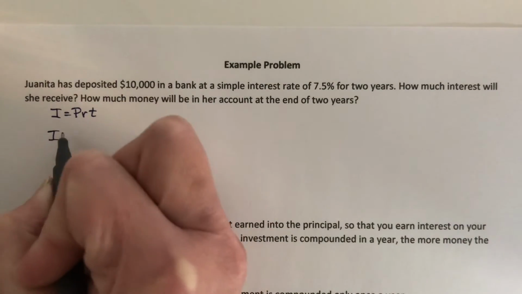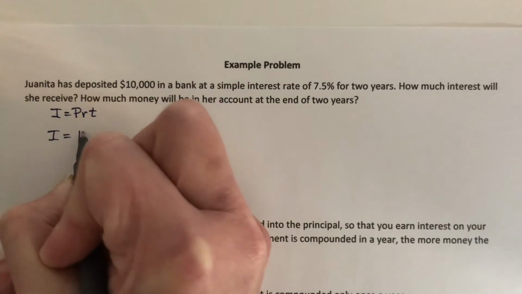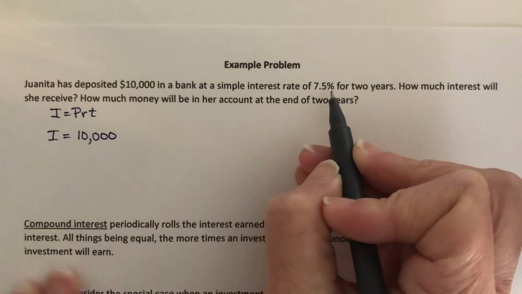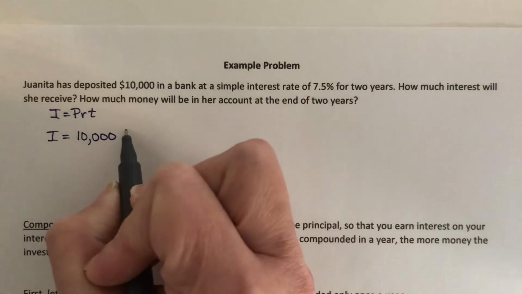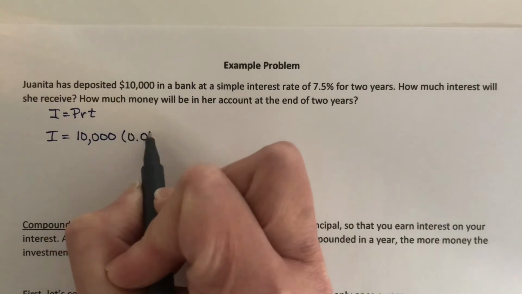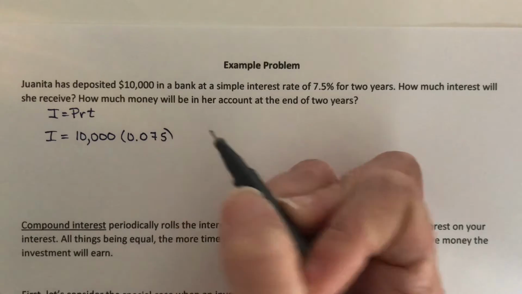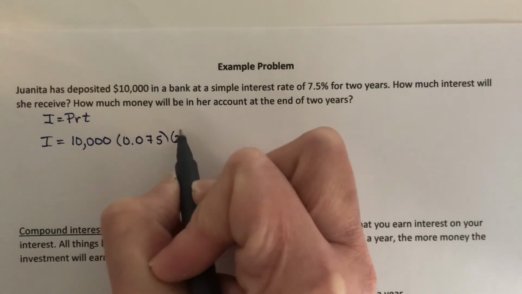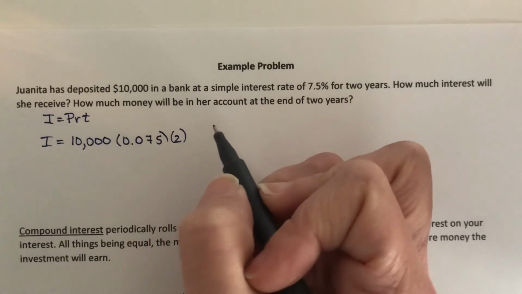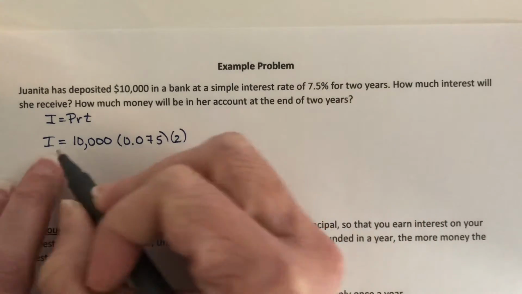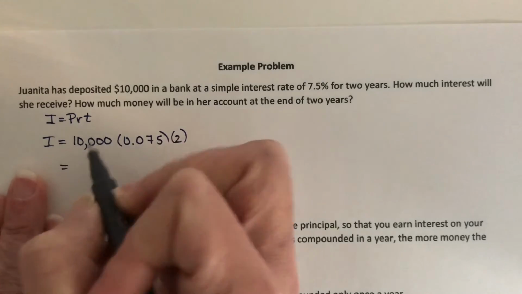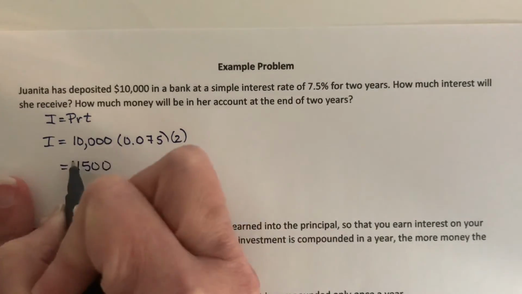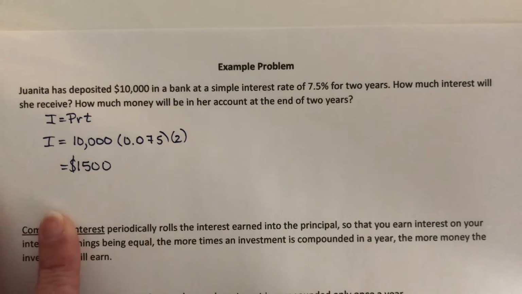So the interest is equal to the principal, which is 10,000, times the rate written as a decimal, 0.075, times time in years, and it's 2 years. If you do all of this multiplication, you get 1,500. So the amount of interest earned is $1,500.